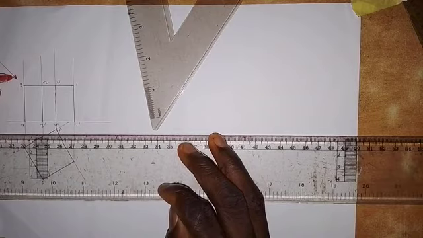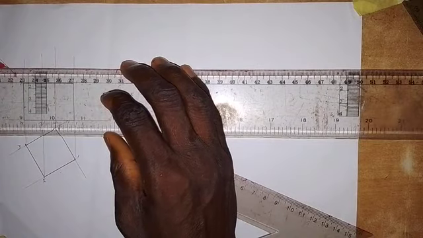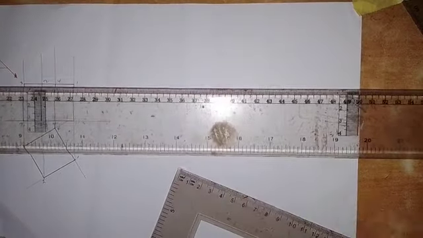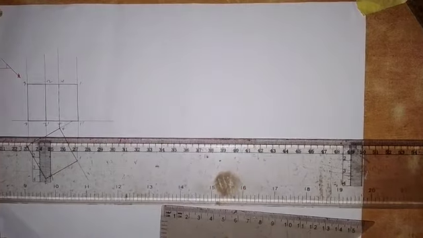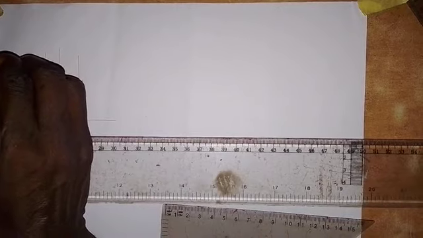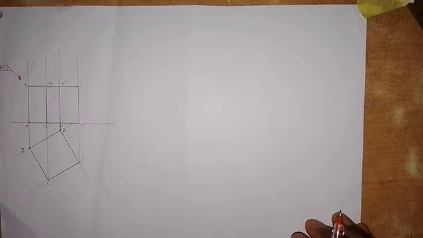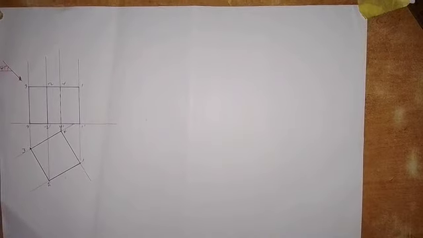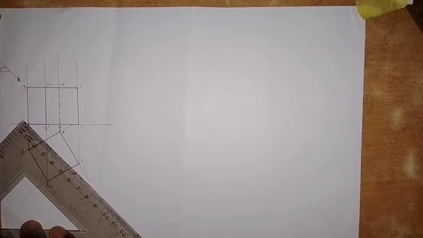So that's 45 degrees. That means we have to use our 45 degree set square to project a line from each point on the front elevation, since we are drawing the auxiliary plan.